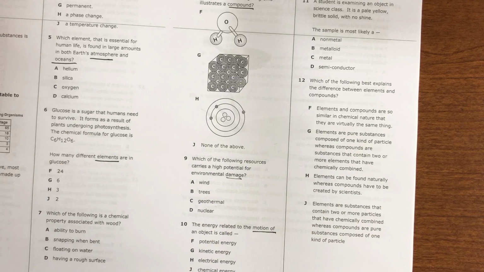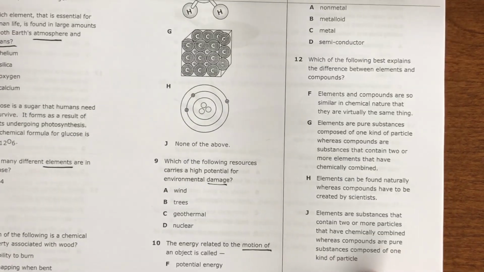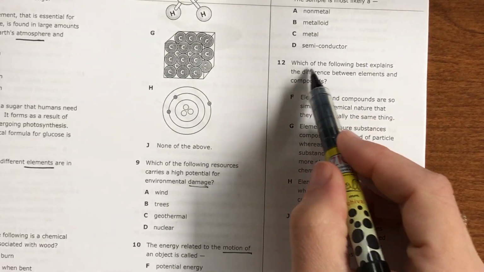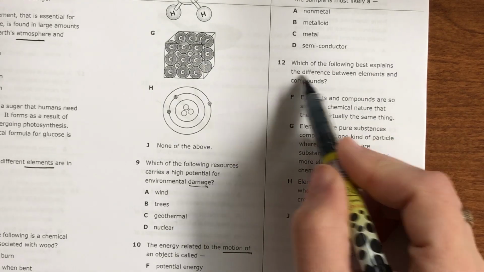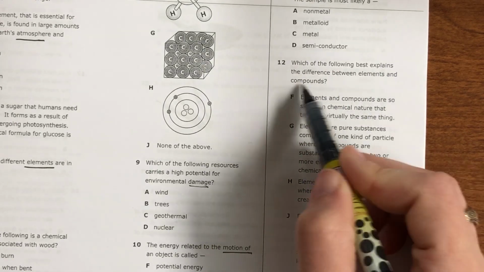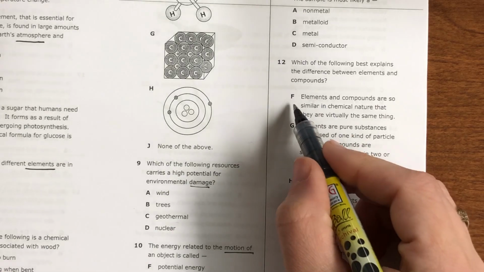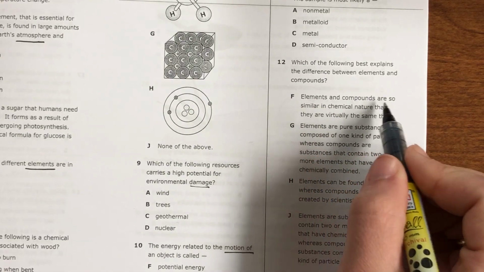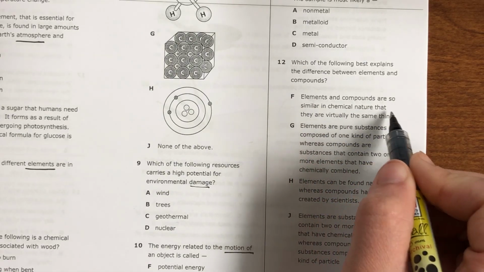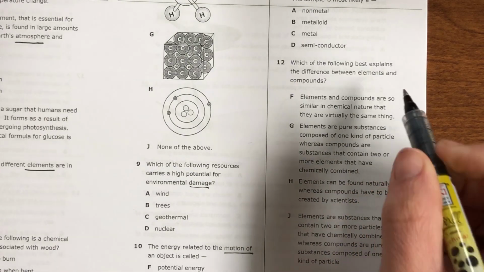Number 12. Which of the following best explains the difference between elements and compounds? F says, elements and compounds are so similar in chemical nature that they are virtually the same thing.